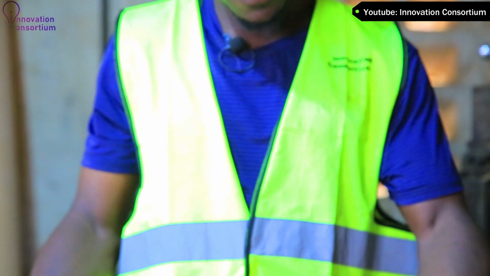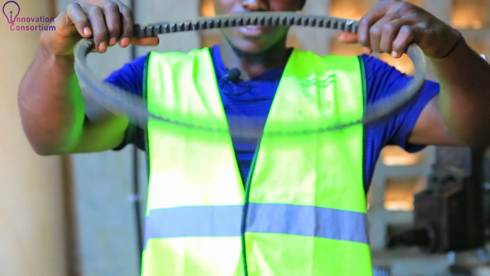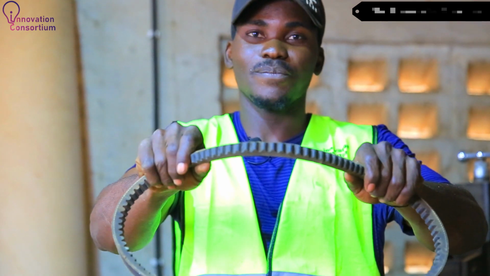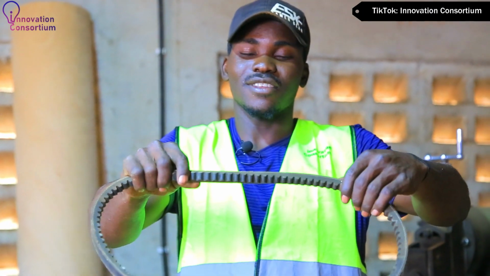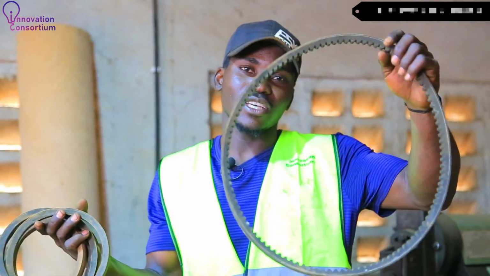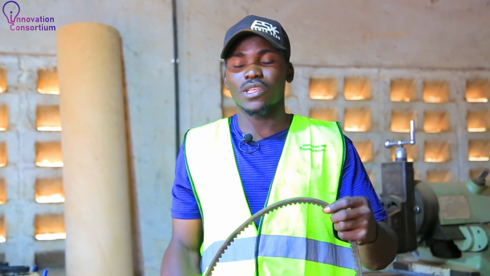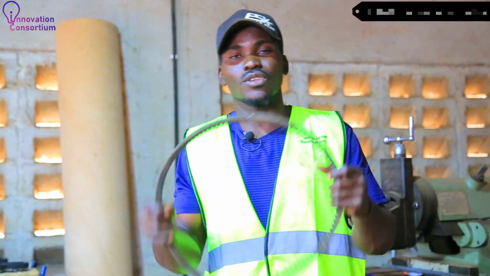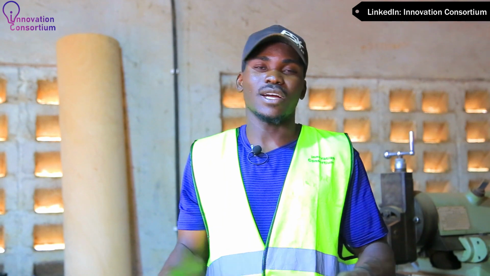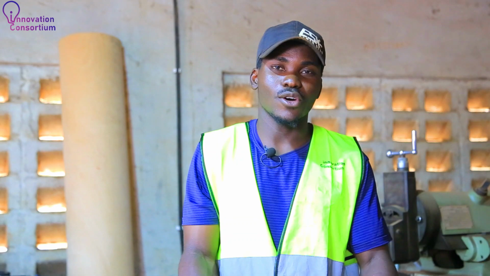Then the other one is the cogged V-belt. Why cogged? It has cogging, or teeth-like structures, on the inner surface of the V-belt. So we have a cogged V-belt and a plain V-belt. Basically, those are the two most common types of V-belts we can see on machines or any other appliances, but basically they are always machines.